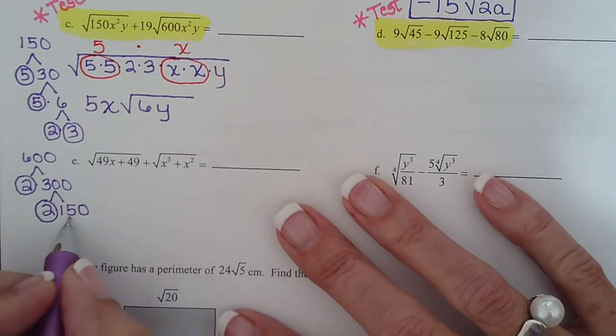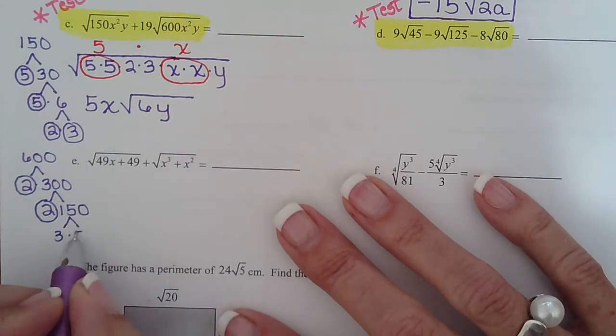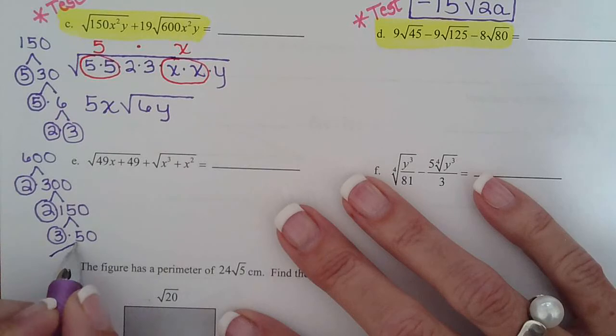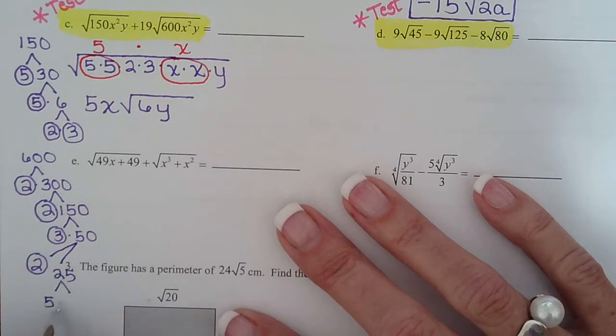And this is going to be 3 and 50. And then 50, I'm going to go back over here, is 2 and 25. Almost done. And then 5 and 5.